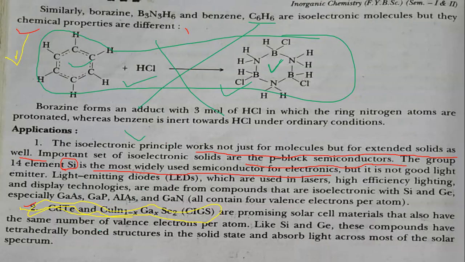Some complexes or metal compounds: you can see here GaAs, gallium arsenide, gallium phosphide, and gallium nitride.